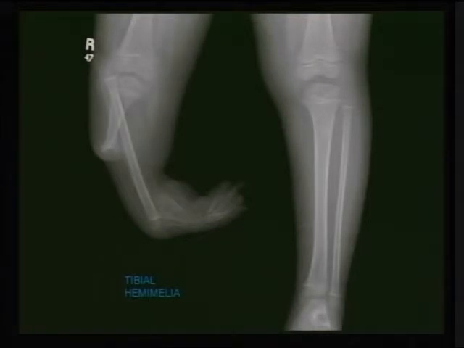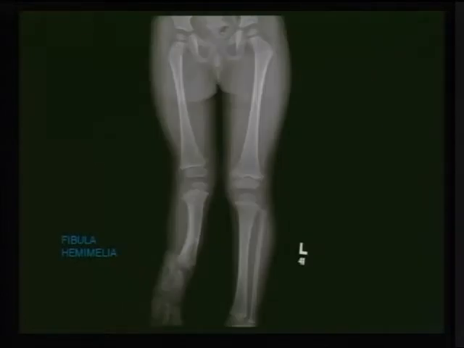When we lose one of the bones, tibia or fibula, we call it hemimelia by the name of the bone we are losing. Even if it is partial, for example, this is a partial tibial hemimelia. And here we have lost the fibula, so it is fibular hemimelia. And almost always with the fibular hemimelia, you will find the tibia is short and broad.